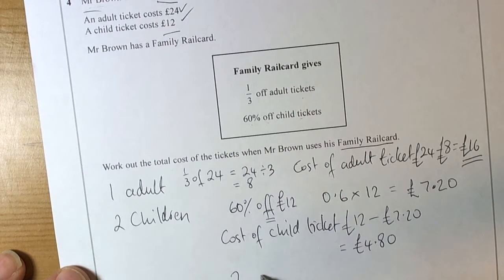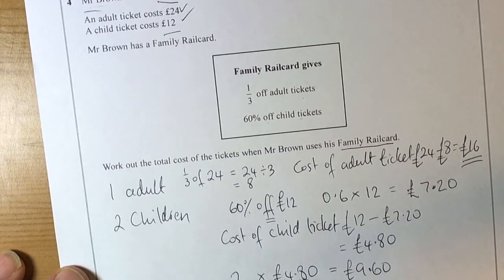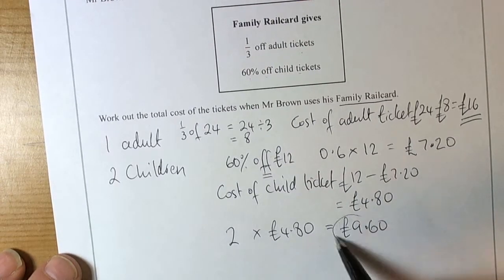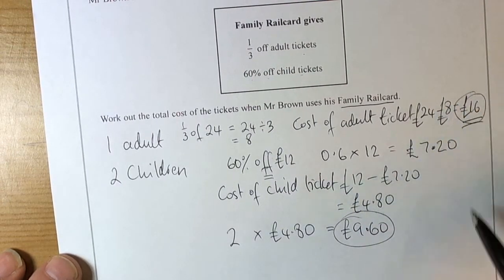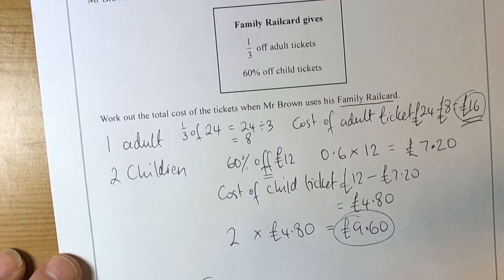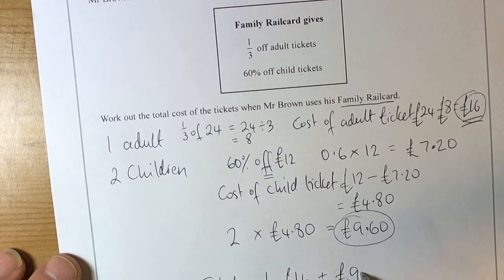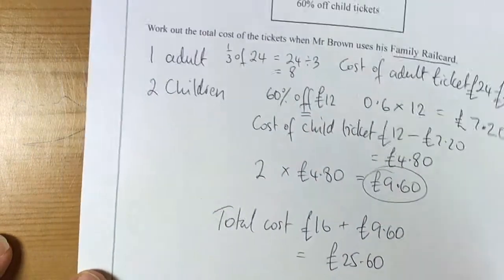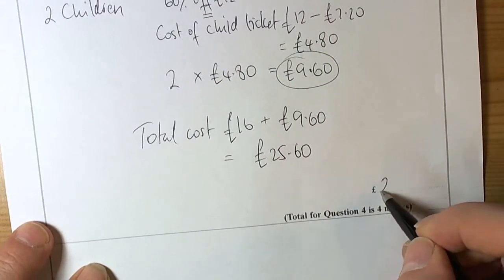So 2 children is 2 times £4.80, which is going to be £9.60. Okay. Make that £5, 2 times 5 is 10, 2 20p's too many, so take 40p off £10, £9.60. So we know then that that is the cost of the 2 children, that's the cost of the adult, so the total cost is £16 plus the £9.60, which equals £25.60. So we should be putting down on our answer line £25.60.